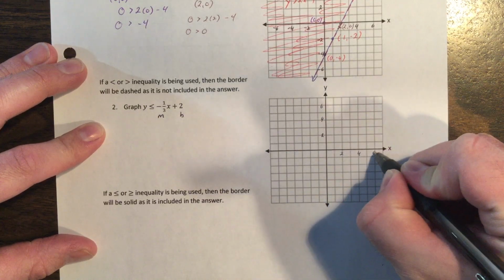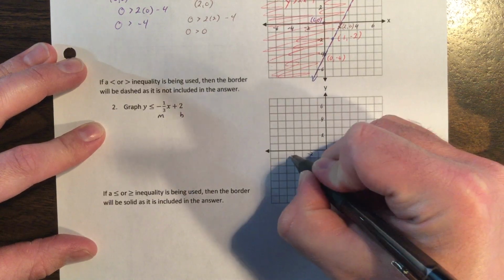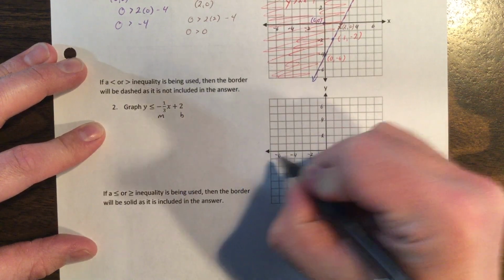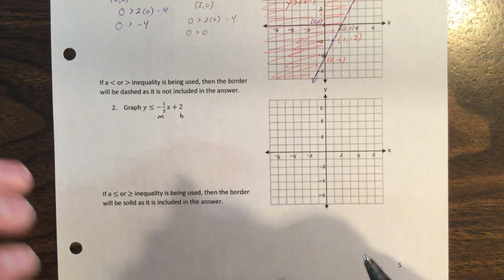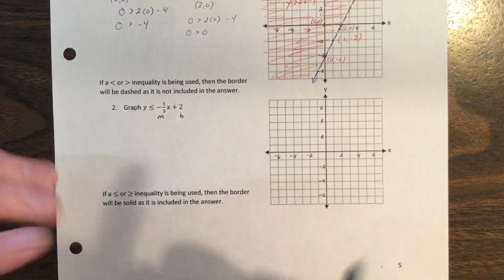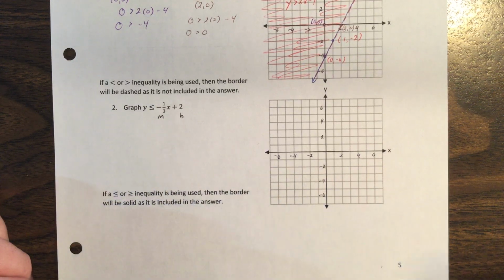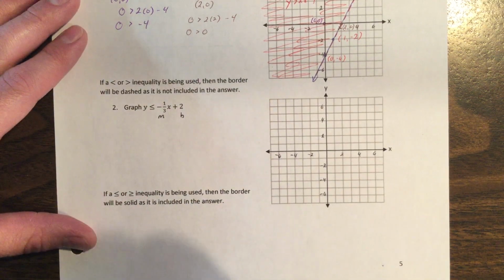2, 4, 6, -2, -4, -6. Now again, we always label our values here along our axis, because we might need to go up by a different number on the x's or the y's, and we still want to try to use up as much of the graph as possible. And that's a key thing. We always want to use up as much of the graph as possible.